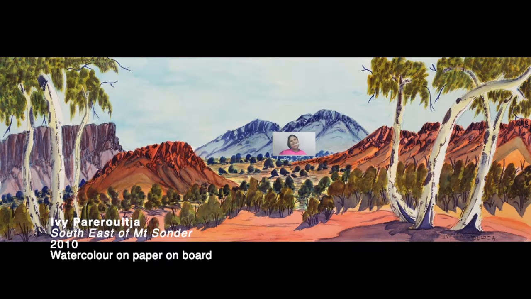We see even less detail. And right at the back here, these trees appear very far away in the distance, and we see them as just a dash of colour. Ivy has used the scale of the trees, so the size of the trees, to show depth in the painting.